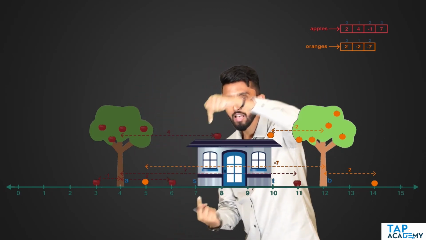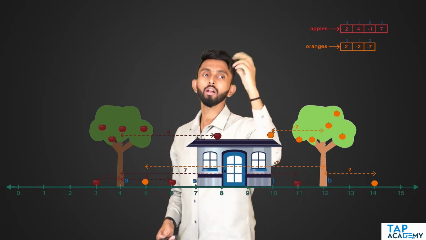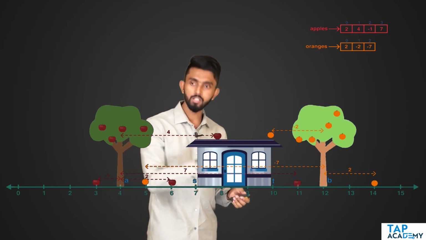All you have to do is iterate over the apples array. You have to loop over the apples array. See if every value here, when added to the distance of the apple tree, falls in the range of the house. If it falls in the range of the house, which means it should be between S and T. That means it is in this range. If it is in this range, then increment a counter for apples, and the same way for oranges. Finally you have to print, I don't know what you have to print, total apples separately, oranges separately. So total apples which fell, total oranges which fell.